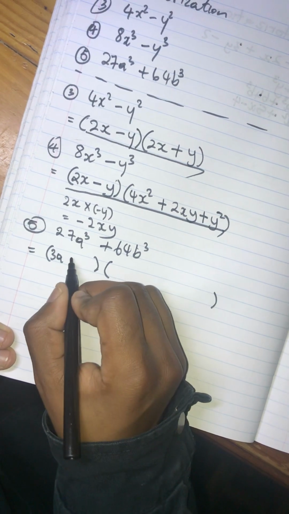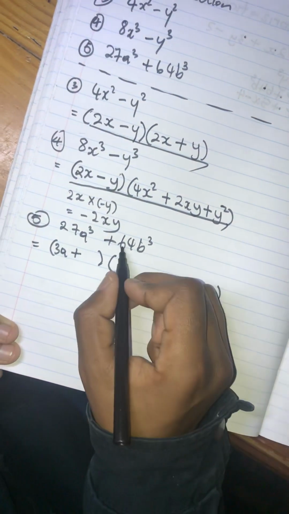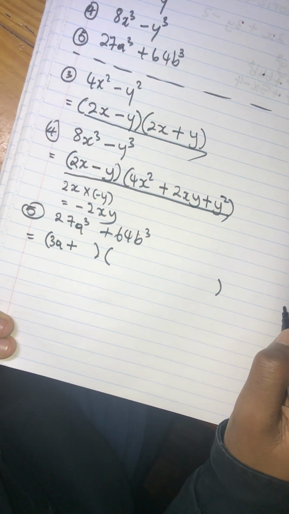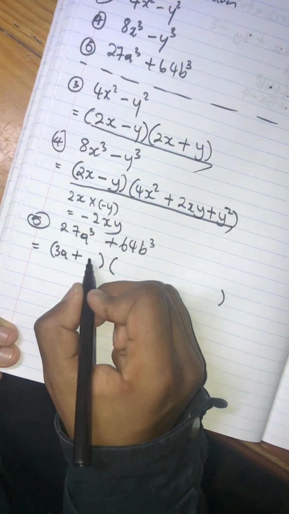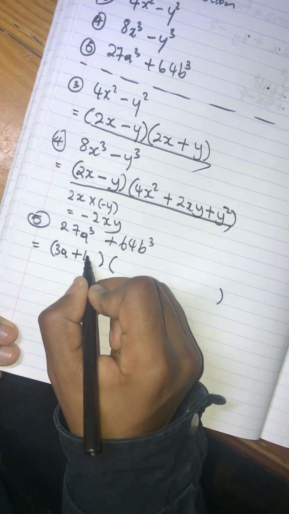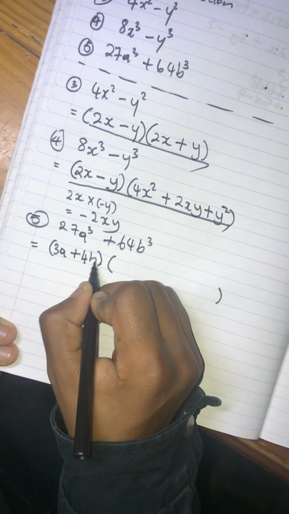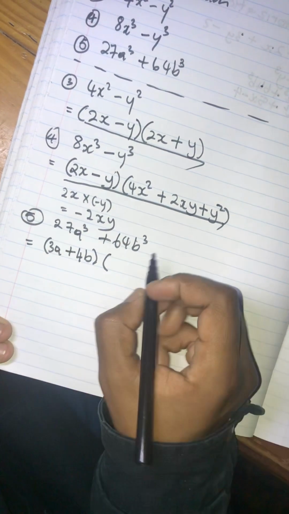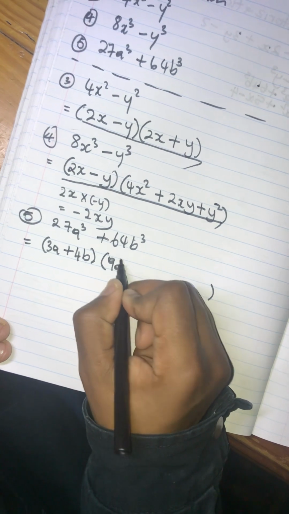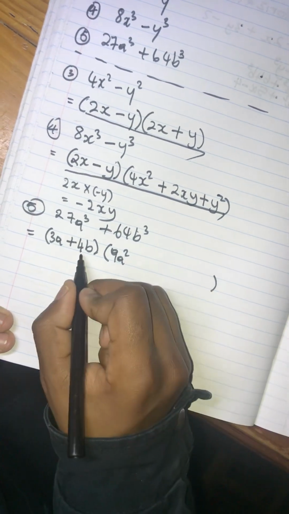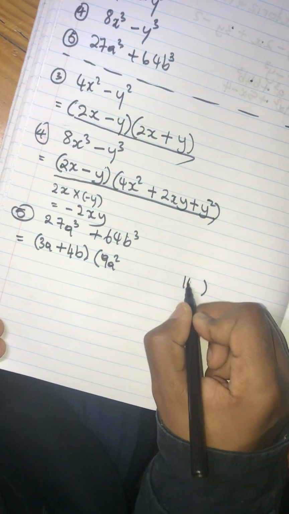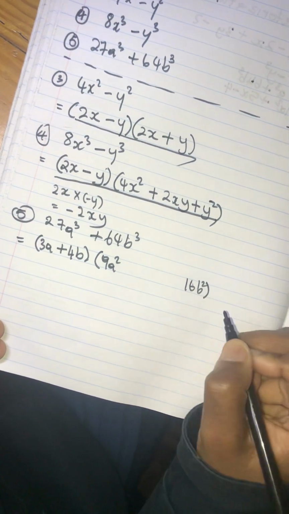And then the sign remains the same. The cubic root of 64 should be 4. So we have 4 here, then of b cubed, it's b. Then to get the first term, you square the first term in the smaller bracket, 9a squared. To get the last term, you square the second term in your smaller bracket, 16b squared.